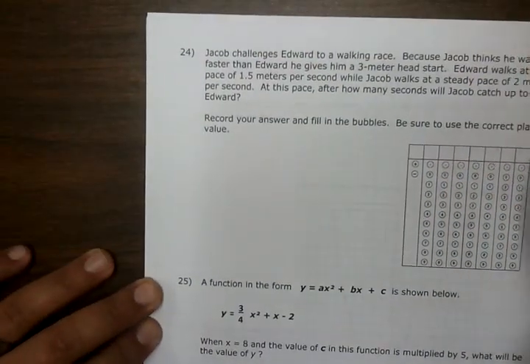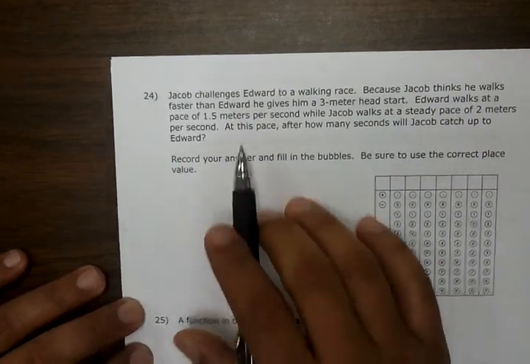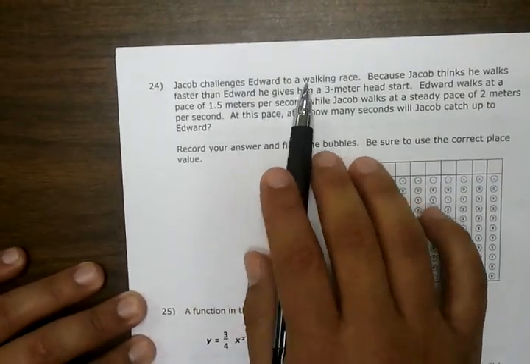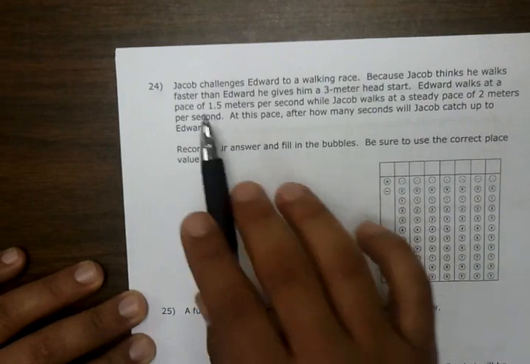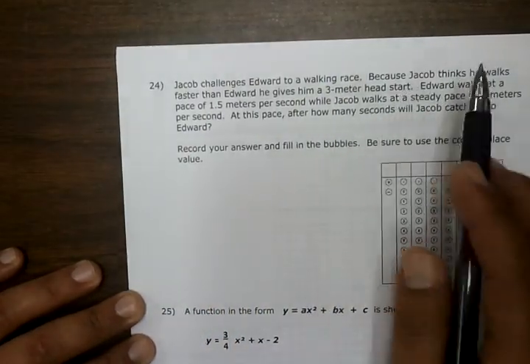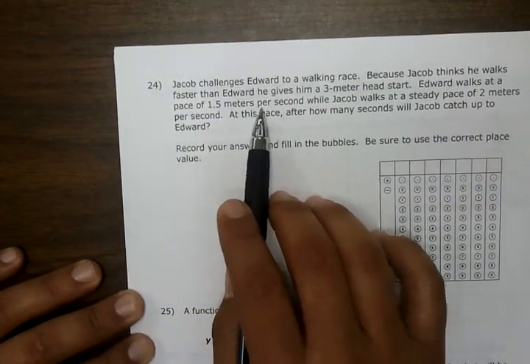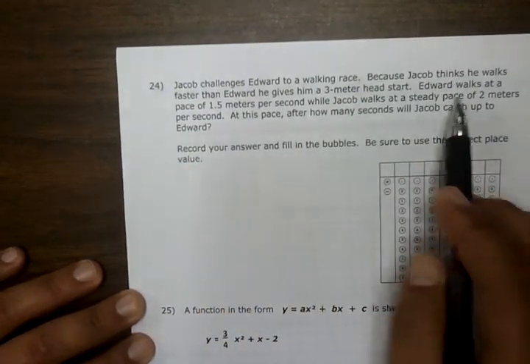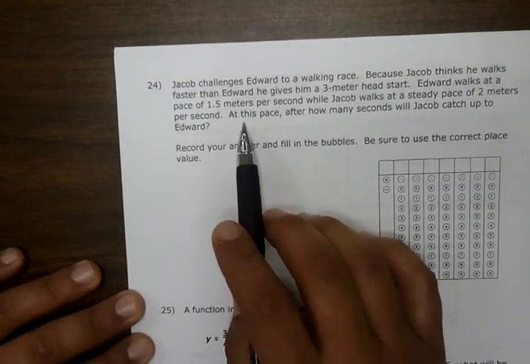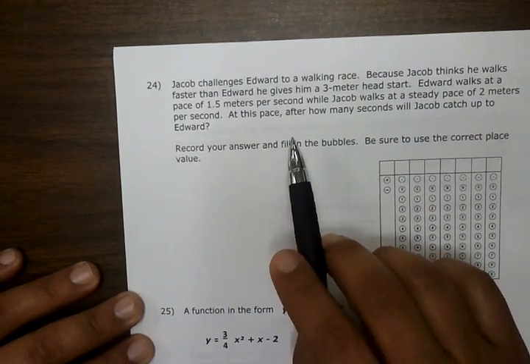Now let's go ahead and move over to the back on this. Okay. Now it says right here, Jacob challenges Edward to a walking race. Because Jacob thinks he walks faster than Edward, he gives him a 3-meter head start. Edward walks at a pace of 1.5 meters per second, while Jacob walks at a steady pace of 2 meters per second. At this pace, after how many seconds will Jacob catch up to Edward?